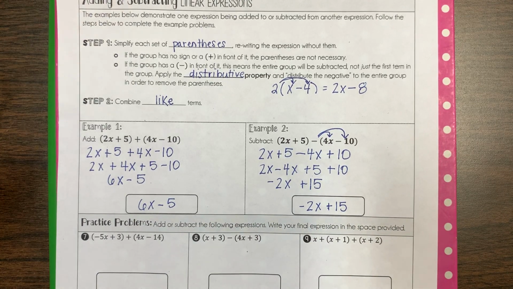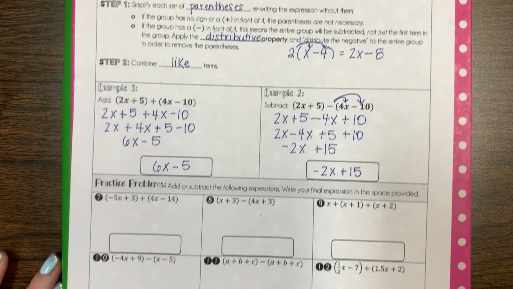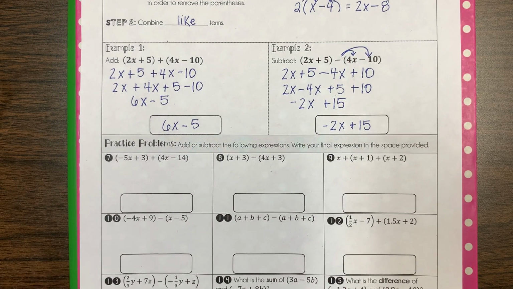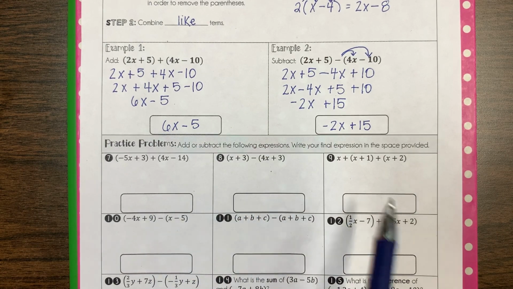All right, let's do a couple more practice problems. What I want you to do is pause this video and try the first 3 on your own and then check back in the video.